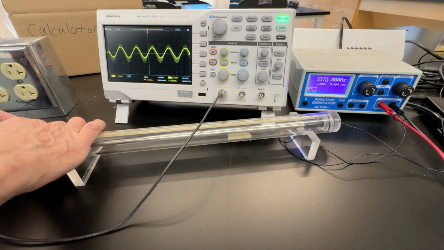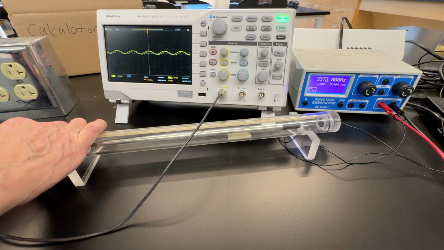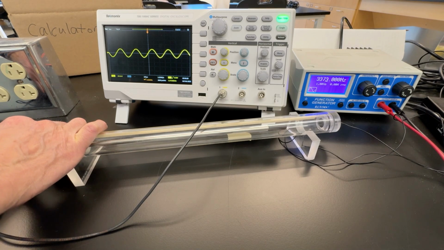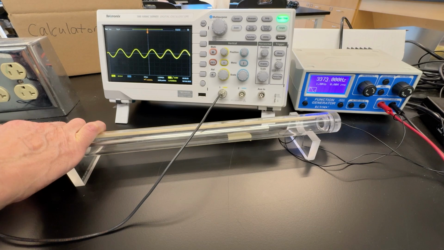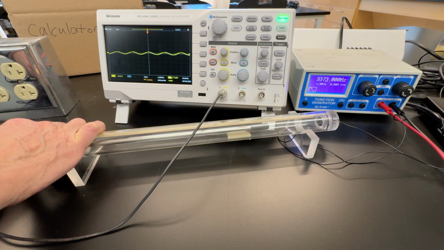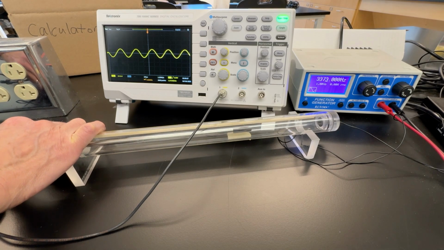Slide the microphone slowly across the length of the tube and record the positions of the microphone when the output signal is at a maximum. These are the antinodes, and they are half a wavelength apart.